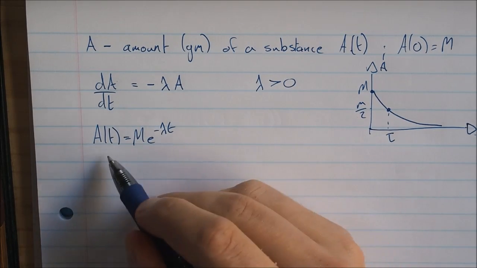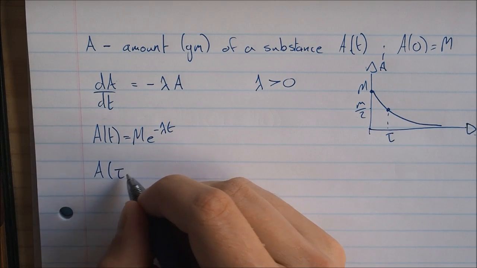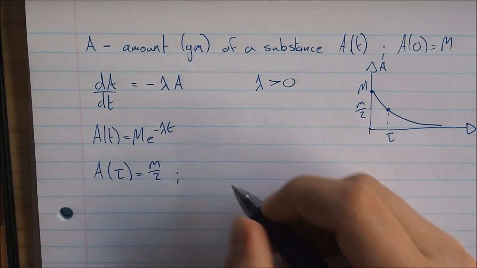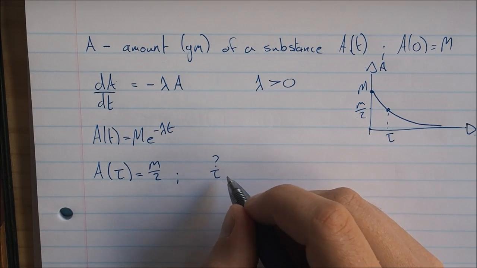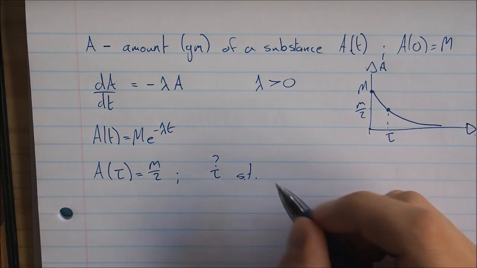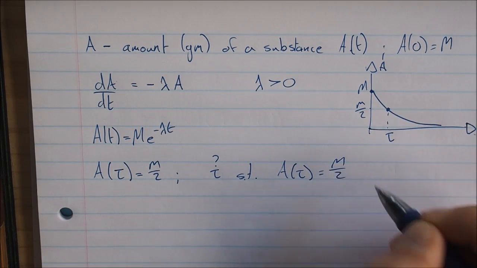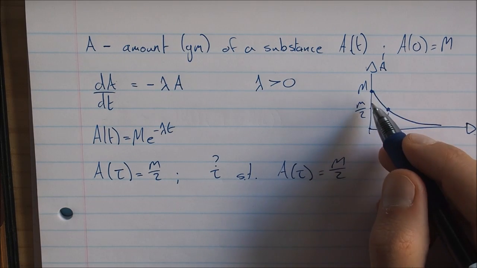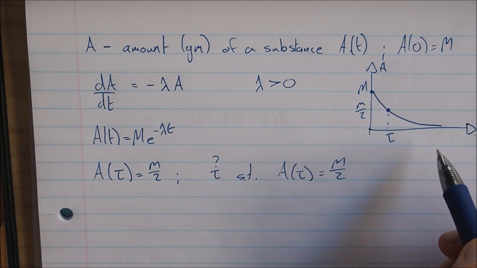And so this is the solution, and we want to ask the question: A(tau) equal to m over 2. Essentially what we're asking is, what is the value of tau such that A at this time is equal to m over 2, so that our initial amount of substance m reaches m over 2. Just looking at this picture here is probably the best way to explain it.